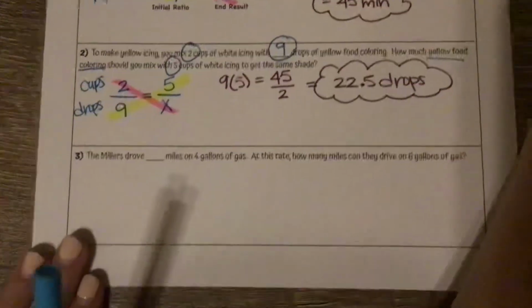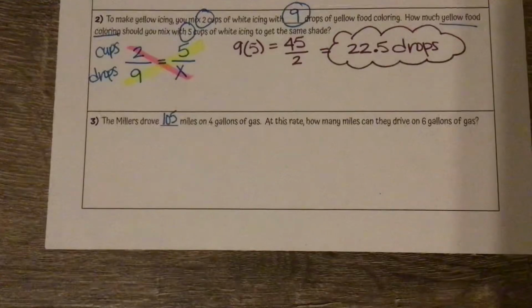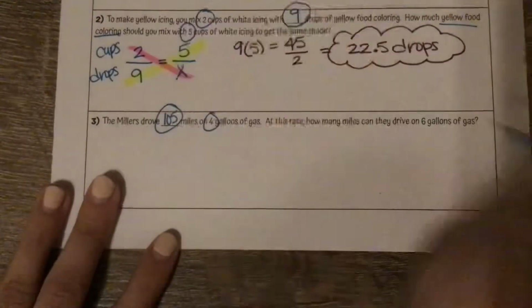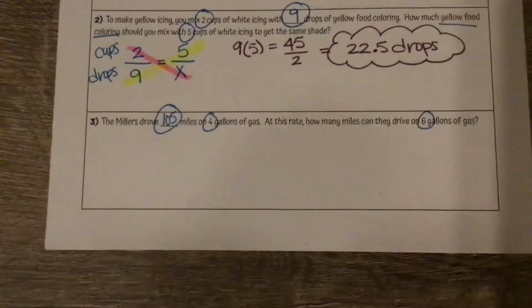Okay, number 3. The Millers drove 105 miles on 4 gallons of gas. At this rate, how many miles can they drive on 6 gallons of gas? So I'm going to circle my numbers, 105, 4, and 6. And I'm going to set up my blank proportion.